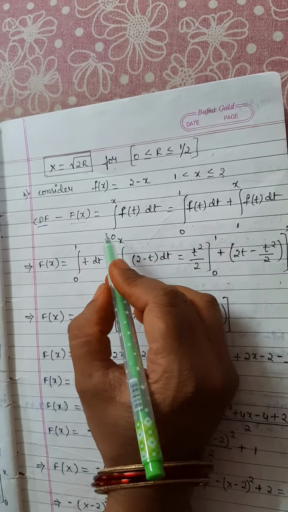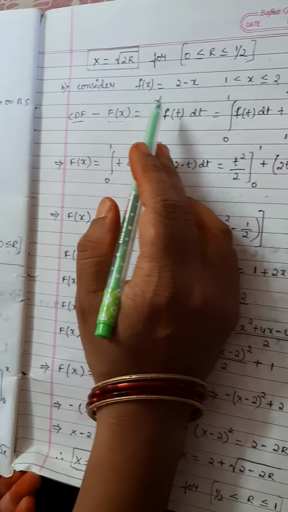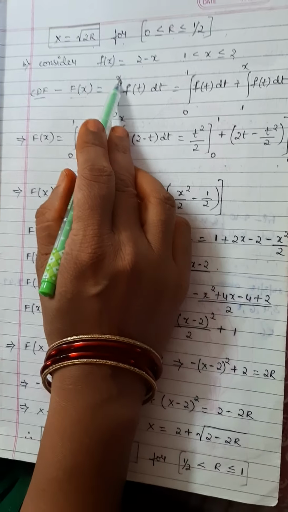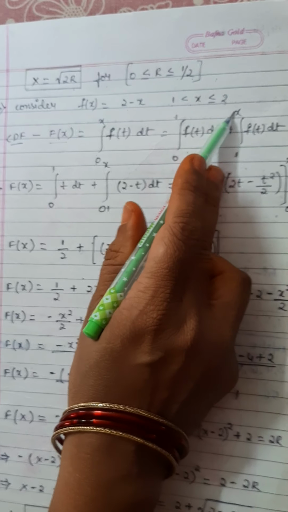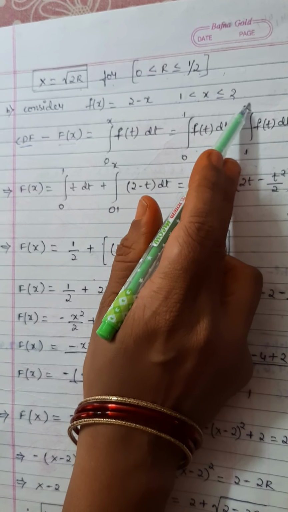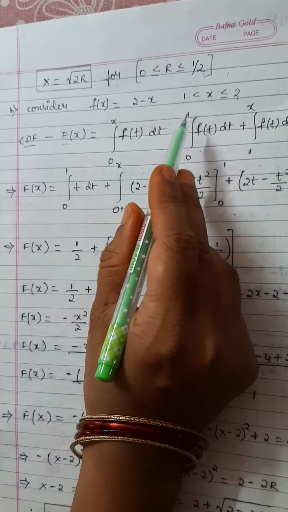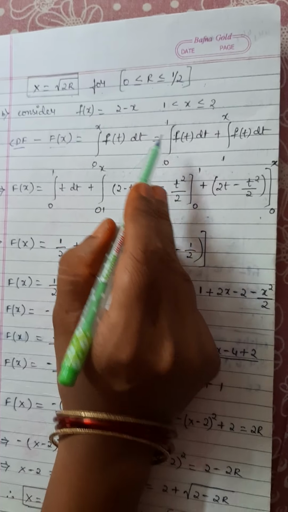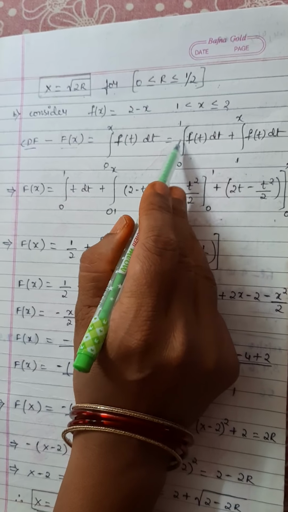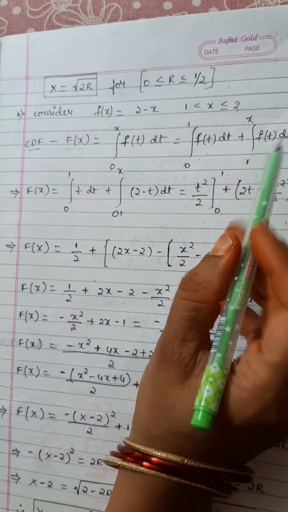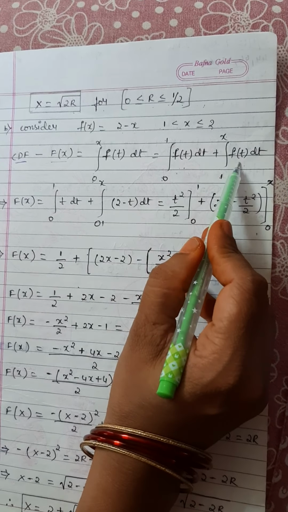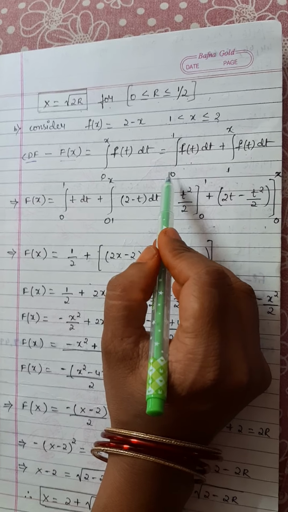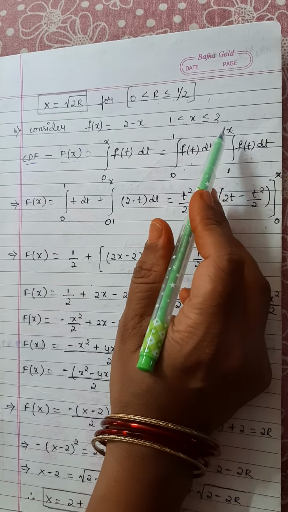So I am going to take 0 to x and divide it as 0 to 1 and 1 to x. The upper limit should always be taken as x, right? Because for 0 to 1 I have a different probability density function equation, and for 1 to 2 I have another. That is why I take two integrals: the first from 0 to 1 and the second from 1 to x.